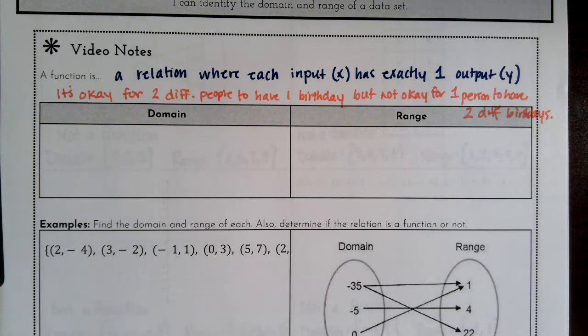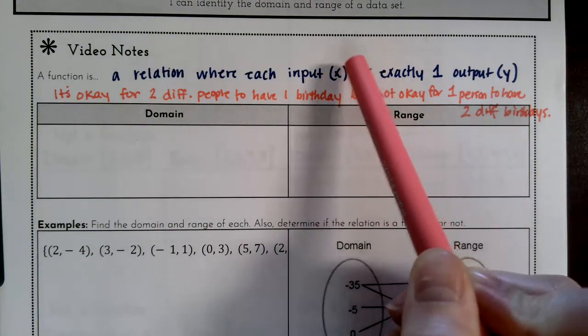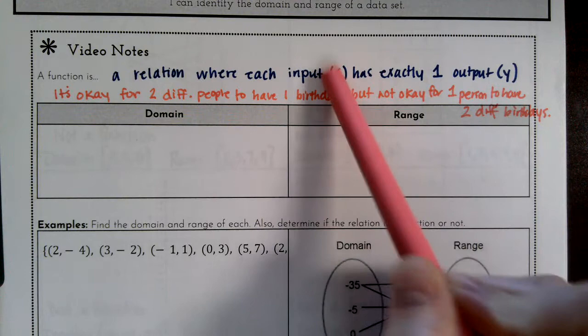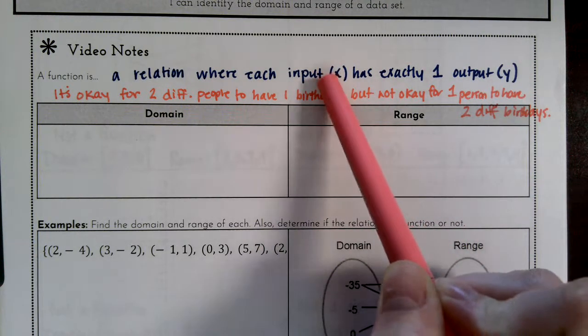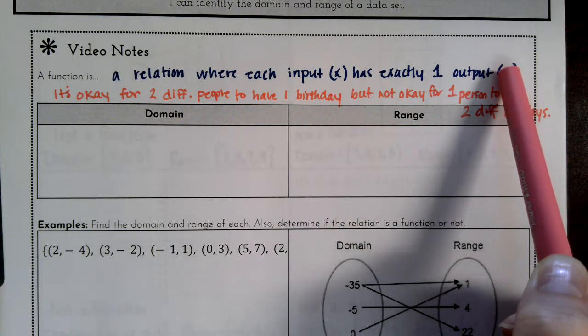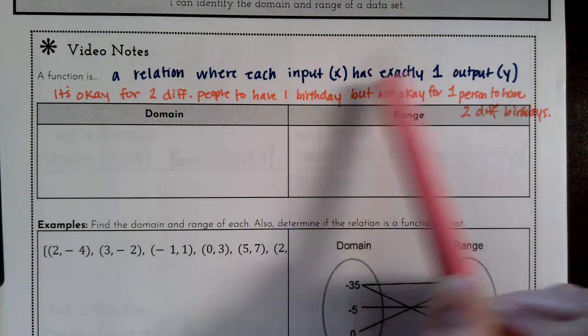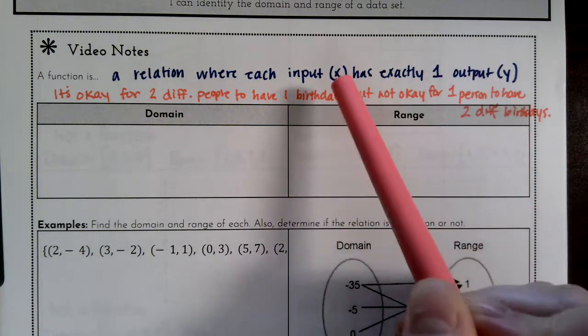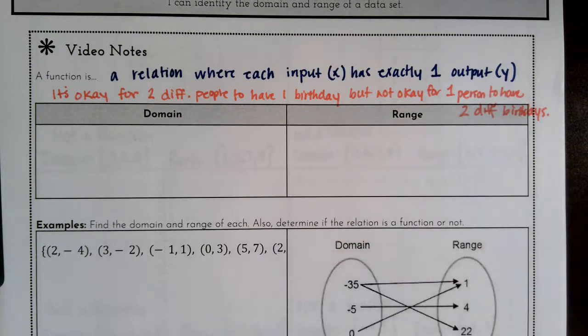And that's the same thing for functions. Every x can only go to one y. So every person, every x, only has one birthday. So 4 can only go to 6, for example. It's okay if 4 and 5 both go to 6. That just means they share a birthday. But it's not okay for 4 to go to 6 and 4 to go to 7.